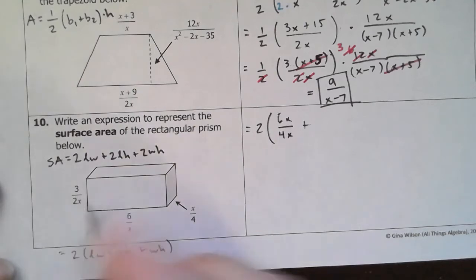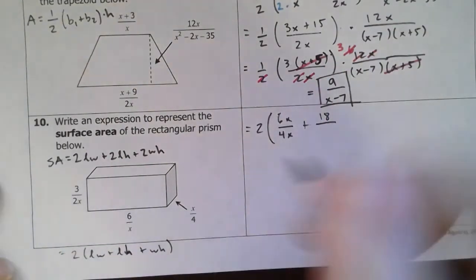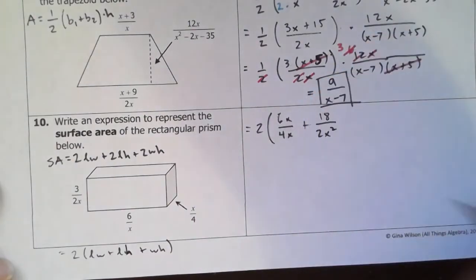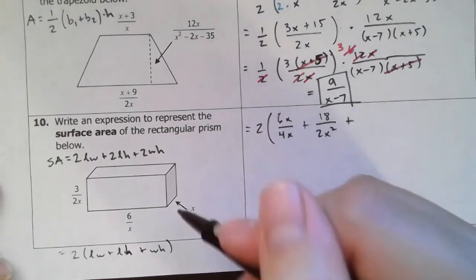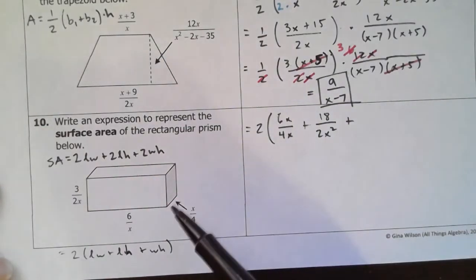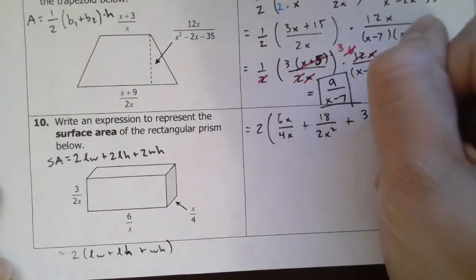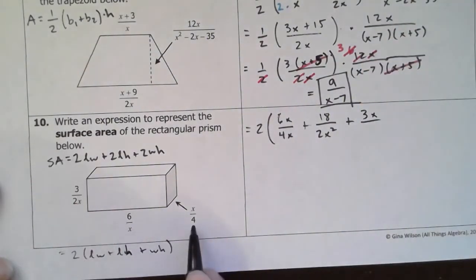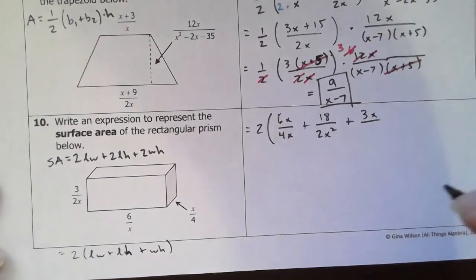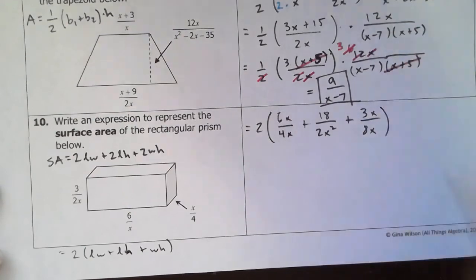So 6 times 3, I get 18 over 2x times x, 2x squared, plus width times height. So width, height, so 3 times x, I get 3x over 2x times 4, I get 8x. That's what we have here.